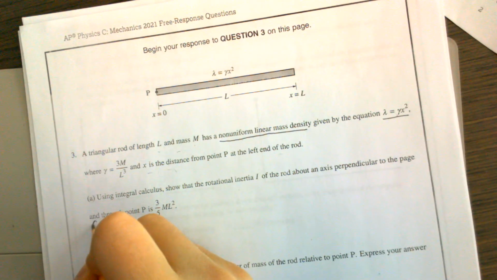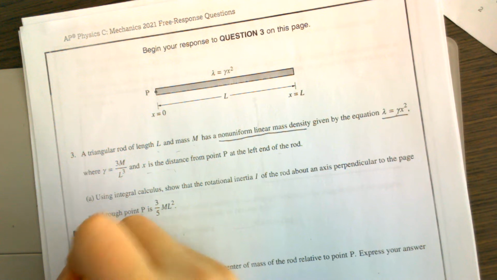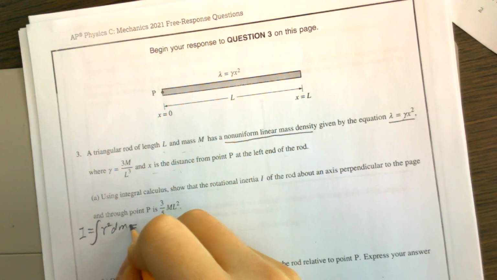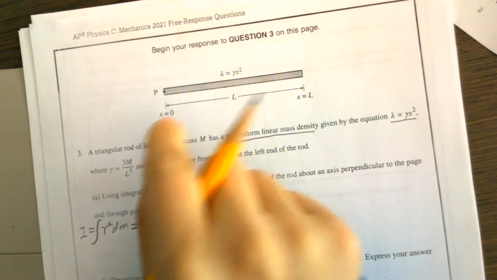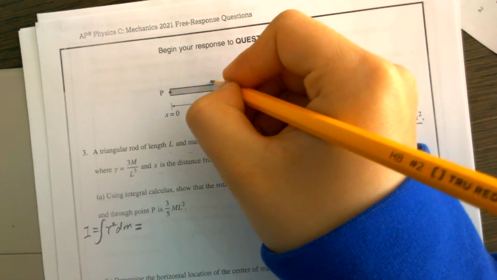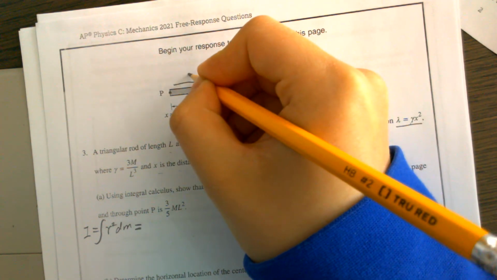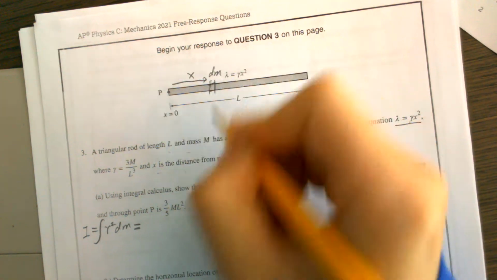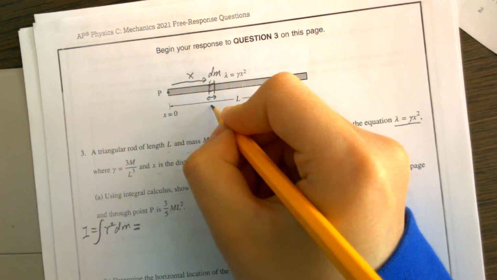All right, so we know the rotational inertia I is equal to the integral of r squared dm, right? I found it on the formula sheet. And in this case, r is represented by x, right? Because we need to know the axis. The axis is at point P. So start from point P to somewhere here, simply the x position of a point here. And this small mass, we call that dm. Okay? And the short distance is dx.